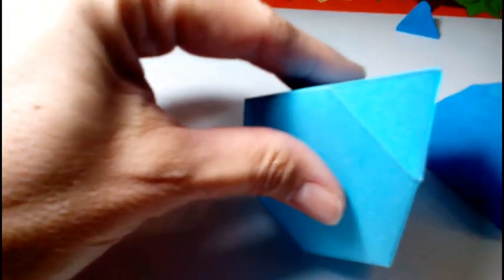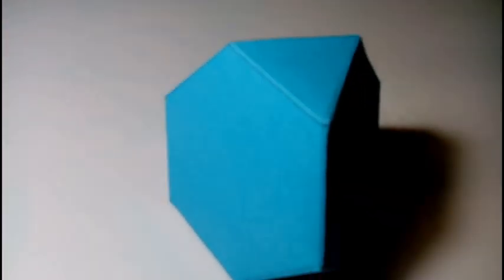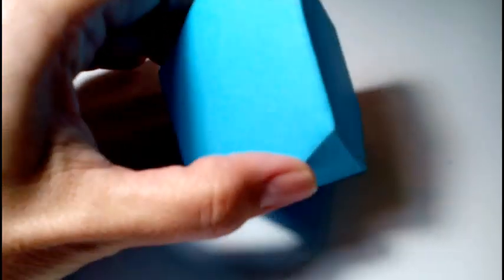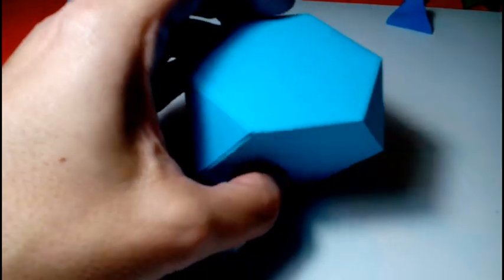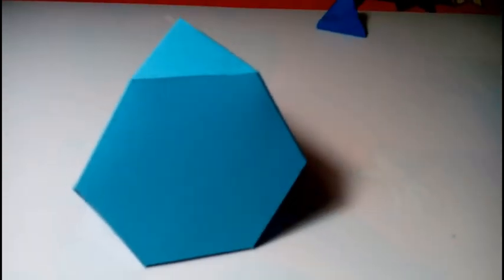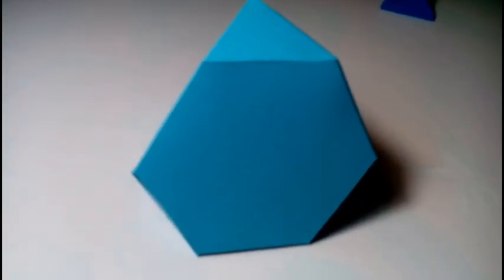Take a look at this template, and you will see that all the edges, I don't know if you can see it better maybe here, all the edges are the same. So the trick is just to divide in 3 parts this edge, every edge in fact, and then chop the part that you don't want, and that's it. You get the truncated tetrahedron.